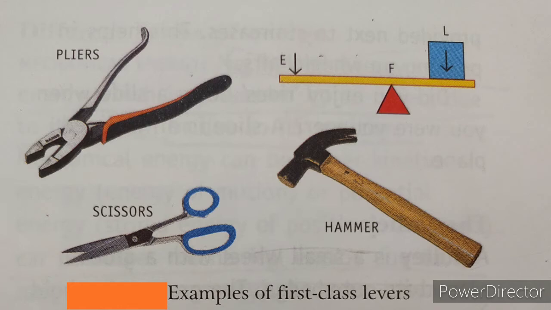You can see in the diagram, when the fulcrum is in between the load and the effort, it is a first class lever. The fulcrum is denoted by F, the load is denoted by L, and the effort is denoted by E.